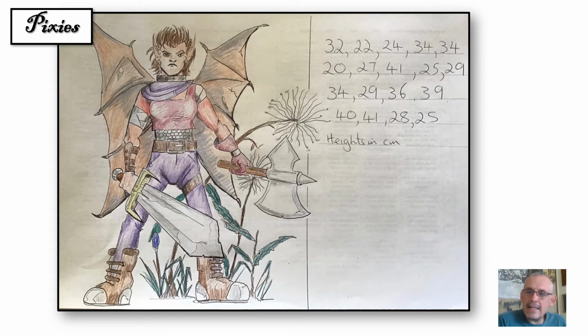So there's the data. Have a go at doing the stem and leaf for that, and then have a look at what the answer is on the next slide. I shall have some tea while you're doing it.